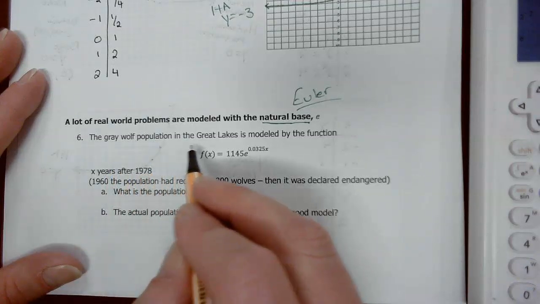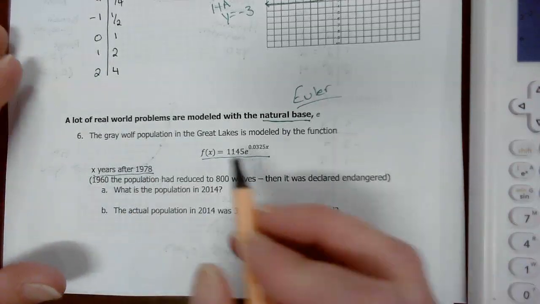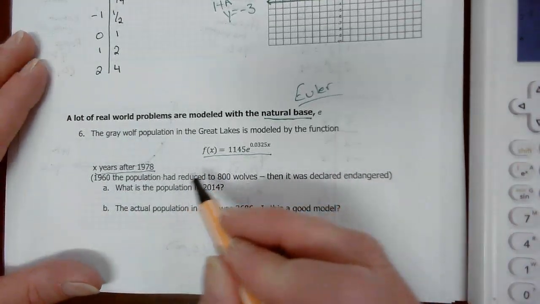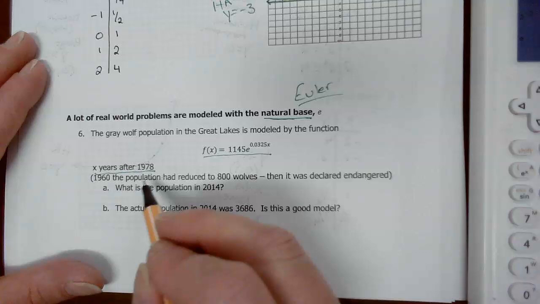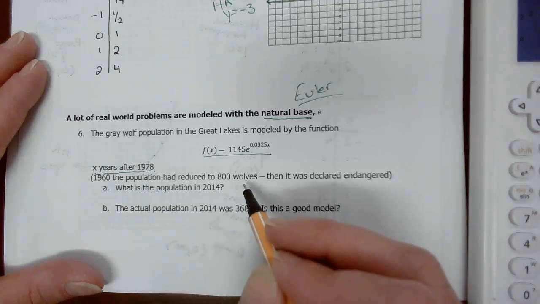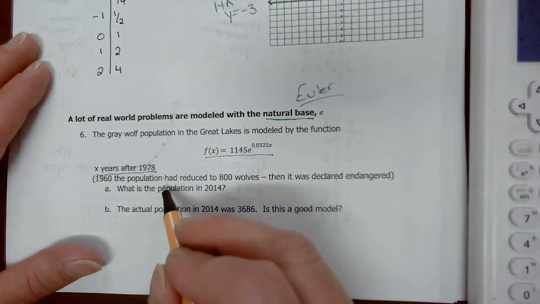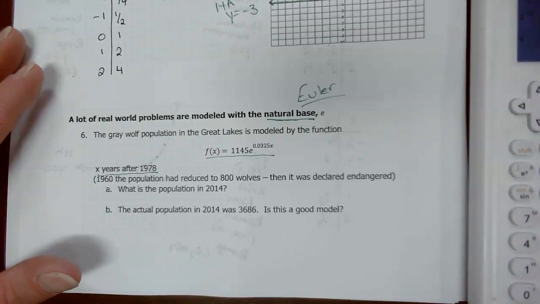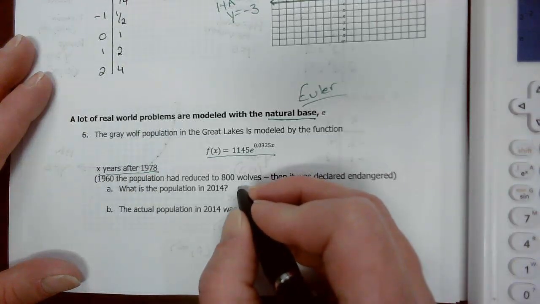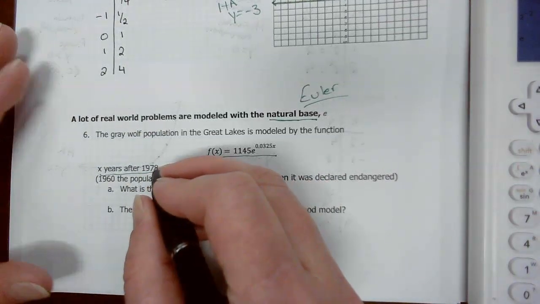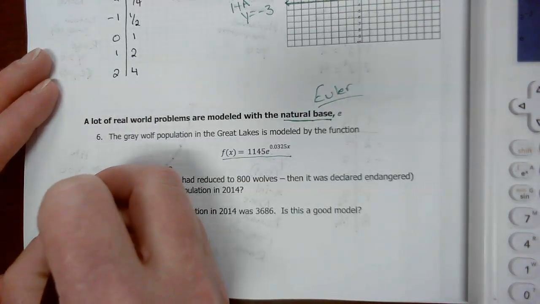So we have the gray wolf population in the Great Lakes is modeled by this function, and it's the years after 1978. You'll have one on the practice that mimics this. It goes back to this same scenario. In 1960, the population had reduced to 800 wolves. They were declared endangered. So let's look at this model and see what the model says the population would be for the year 2014. So 2014 would be how many years after 1978? So 2014 minus 1978.